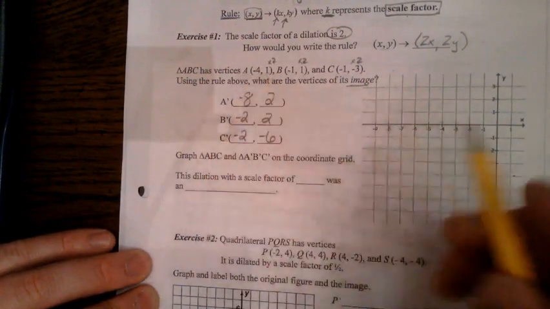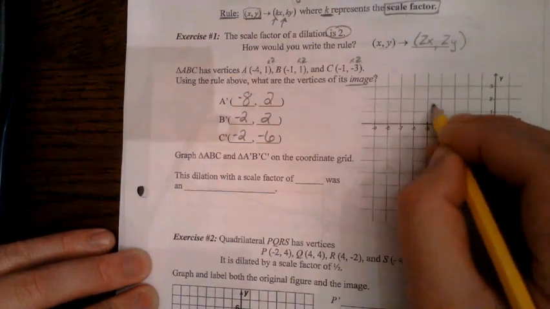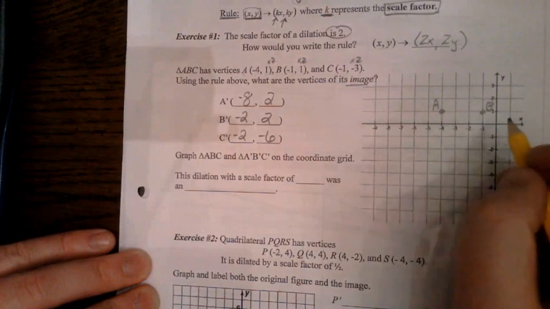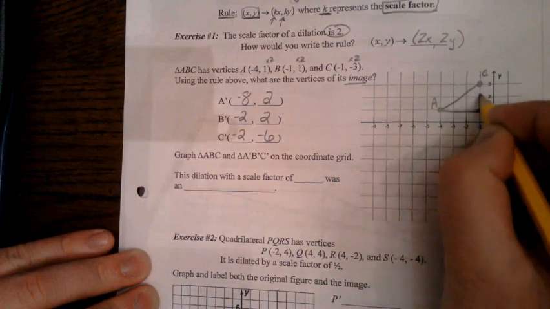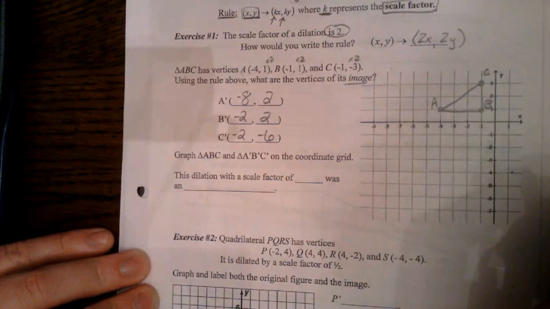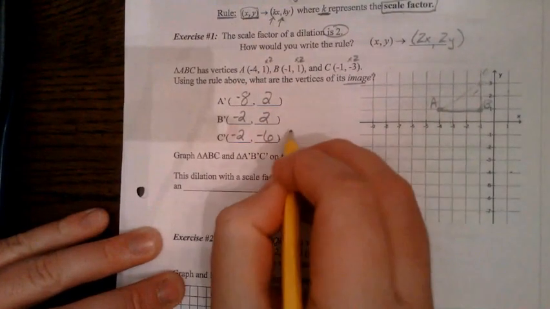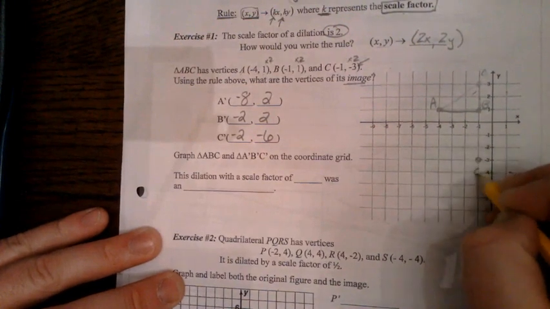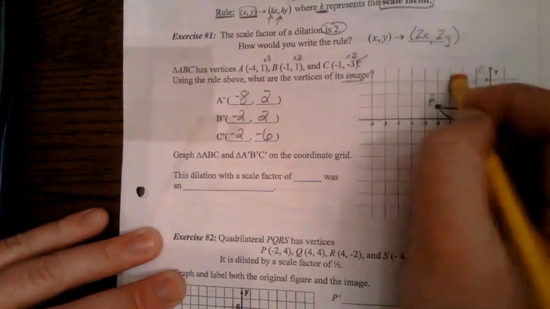So let's start with our given one. (-4, 1), A. 1, 2, 3, 4, 1, A. (-1, 1), B. (-1, 3), C. So here is the original triangle. Nope, sorry, I put the C in the wrong spot. It's supposed to be down. -3, not positive, so 1, 2, 3. Here's C. Here's the original triangle. That was my fault.